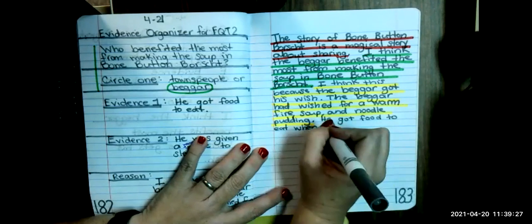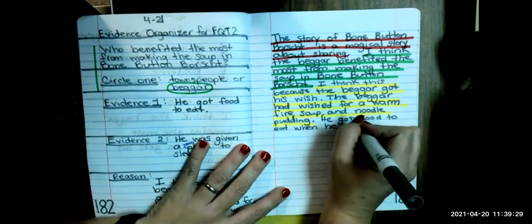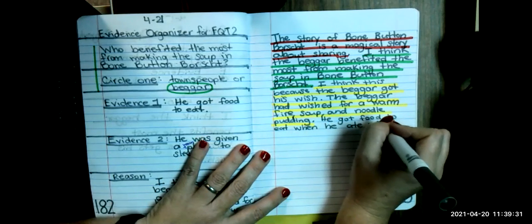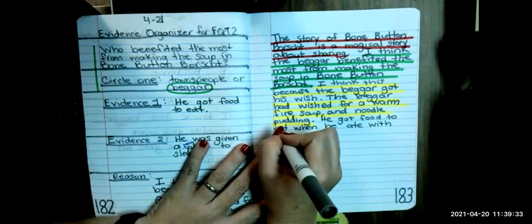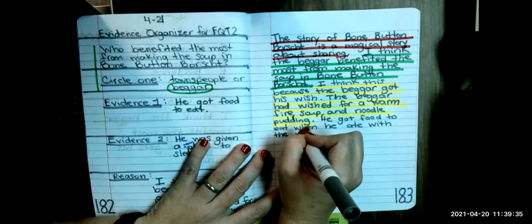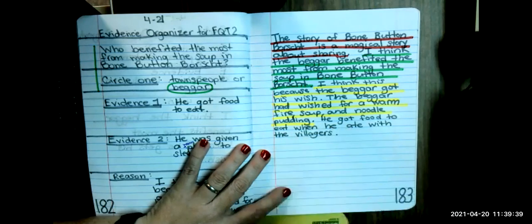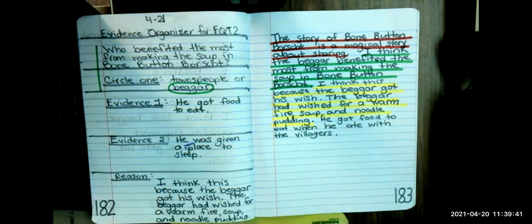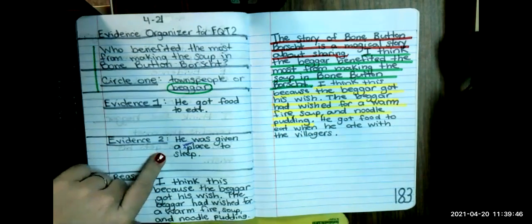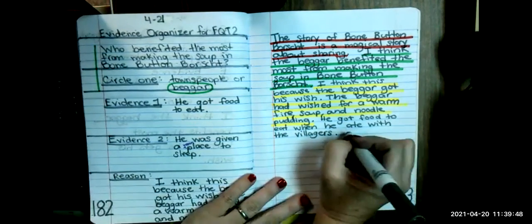So he got food to eat when he ate with the villagers, or the townspeople, either one. Okay. The people offered him a warm place to sleep.